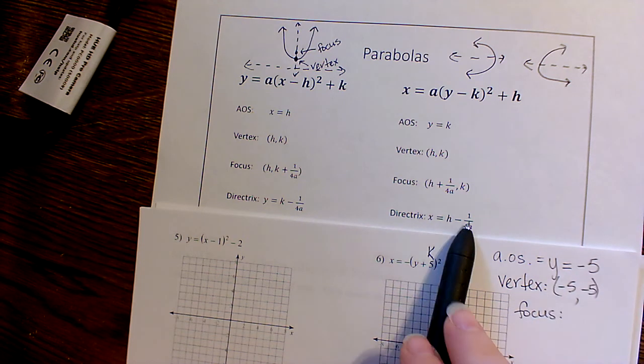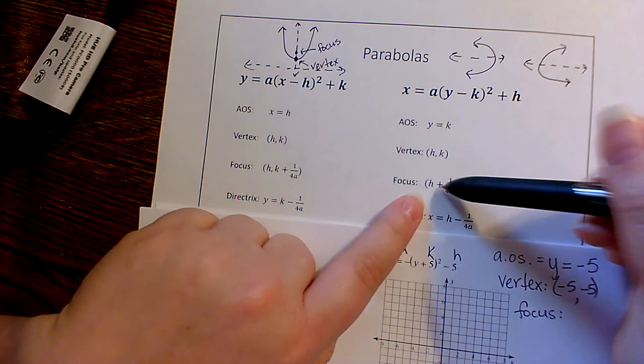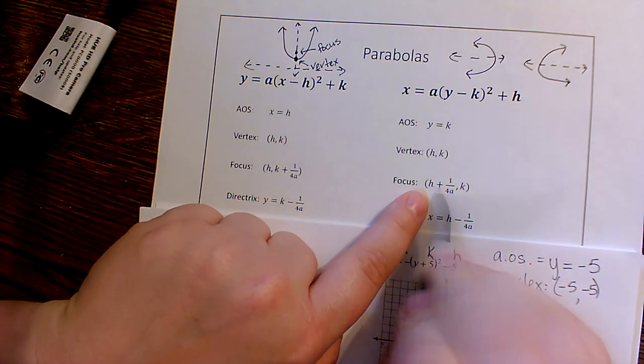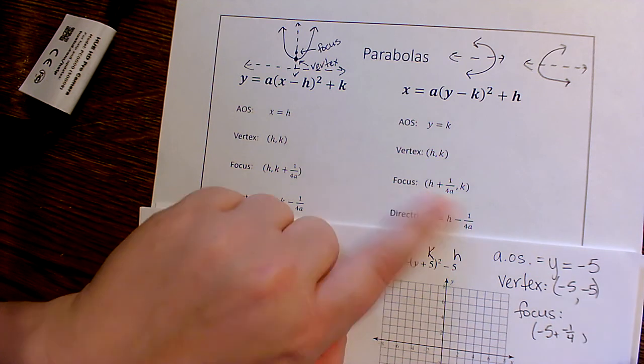To find the focus and the directrix, remember we need to find that 1/4a. So a is still the number in the front. So in the front, we actually have a negative, which is understood to be a -1. So this is 1/-4 or -1/4. So our focus, we're going to take the h, or the x coordinate, -5, and we're going to add a -1/4 to it.